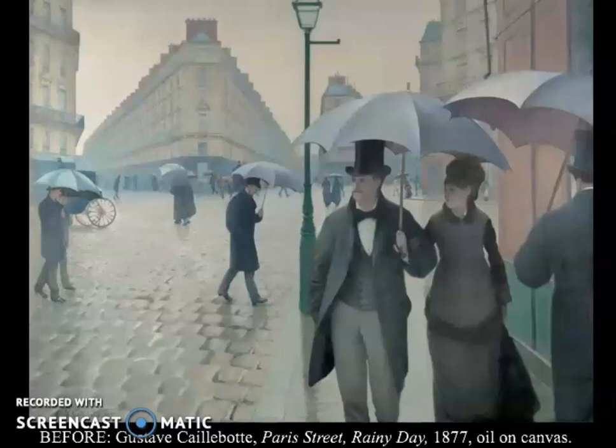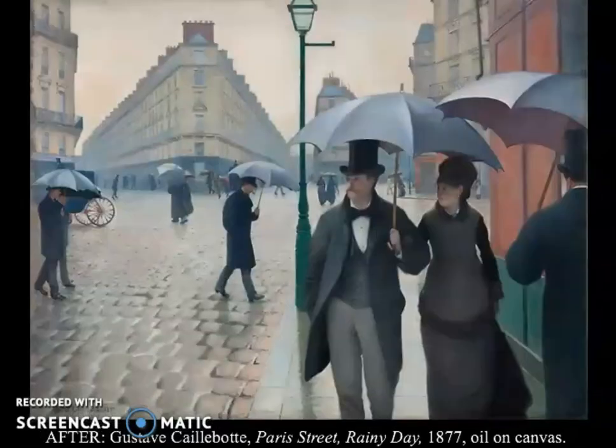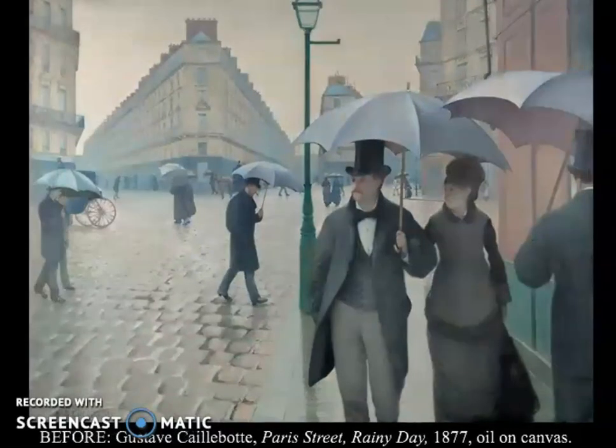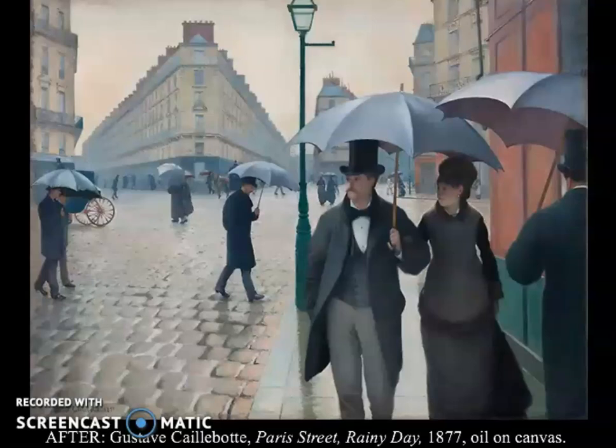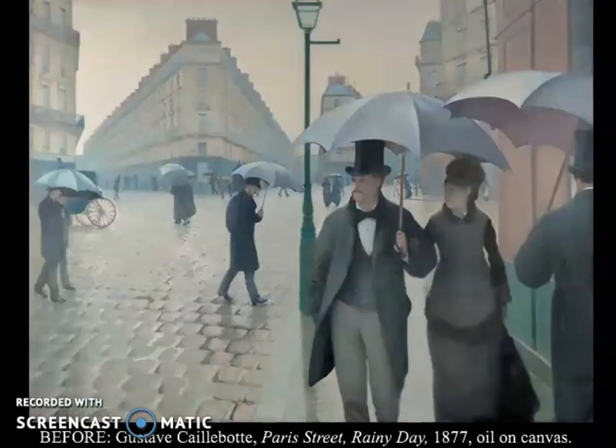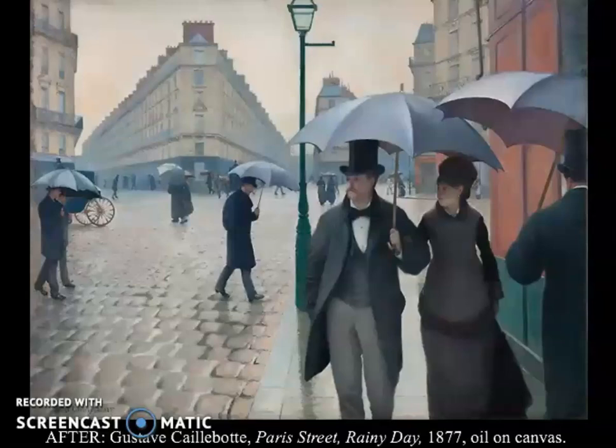And what it ended up revealing to people at the Chicago Art Institute is that before they believed that it was the start of a rainy day, now they think it's sort of the end of the rain, and the rain is leaving and going away, and the sky is clearing. So it changed people's perspective on what this painting actually represents.